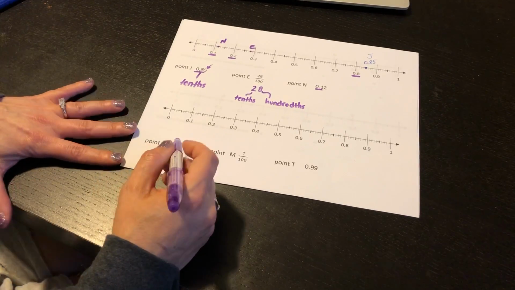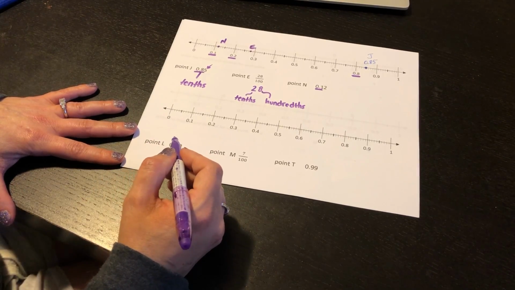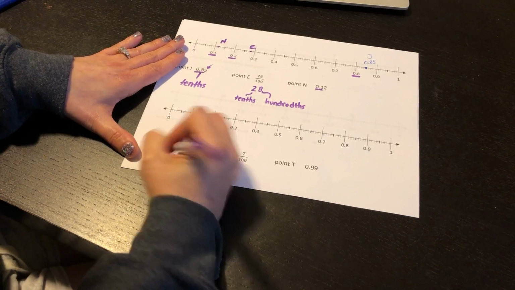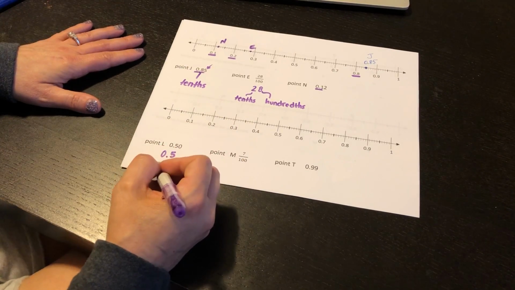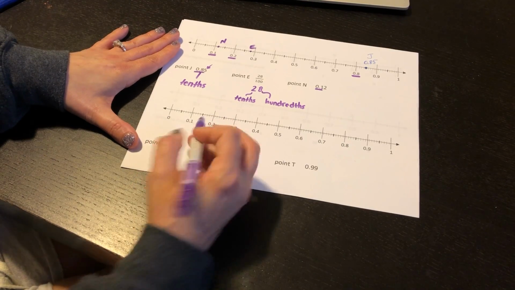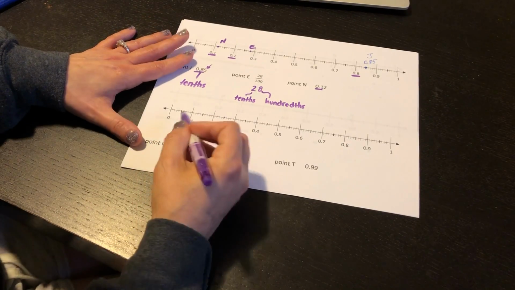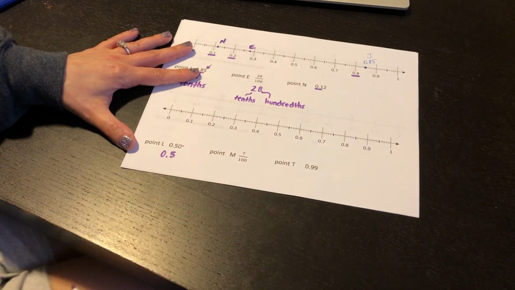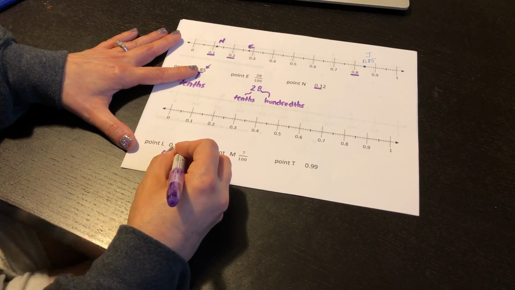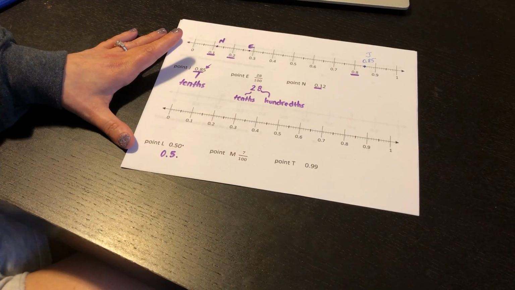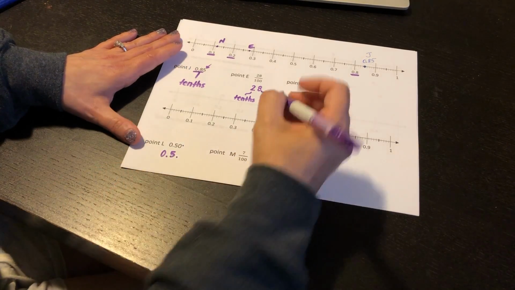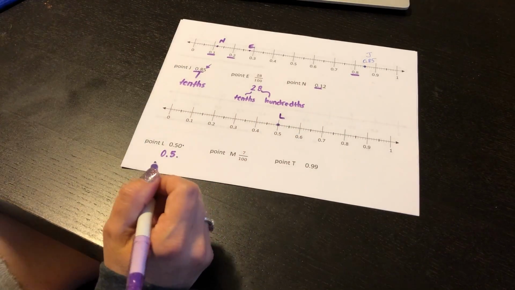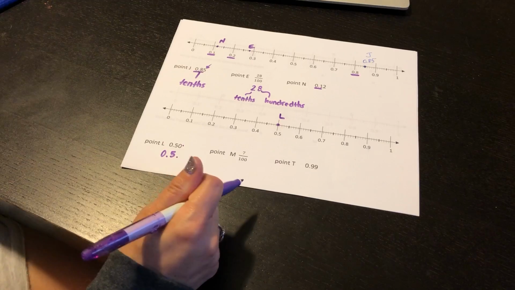Point L needs to go, and it says this time 50 hundredths. Well, we learned in previous lessons that 50 hundredths is the same as 5 tenths. This is thought of as 50 tiny spaces, and this is thought of as 5 spaces that have 10 in each. This is thought of as 50 cents, 50 pennies. This is thought of as 5 dimes, both worth 50 cents. So this one's easy. I can place it right there, knowing that 5 tenths is the same as 50 hundredths.